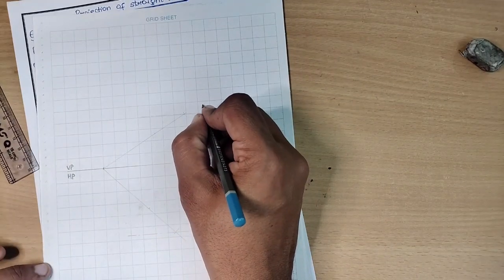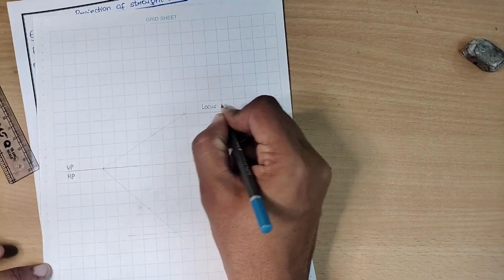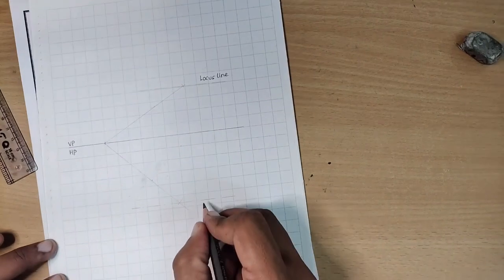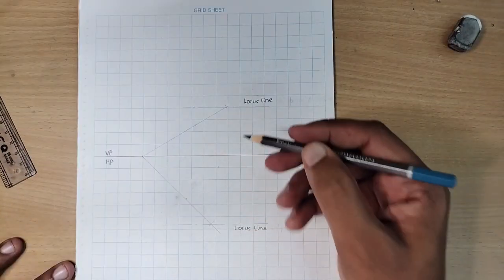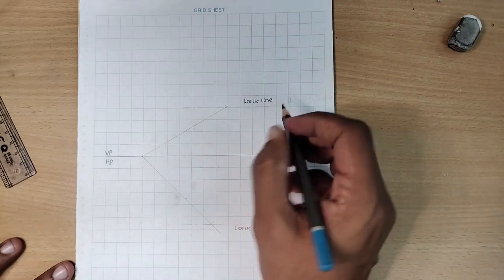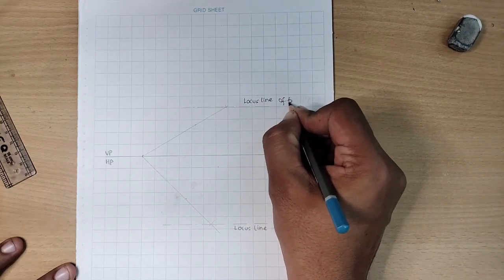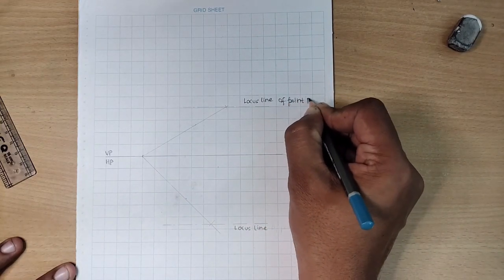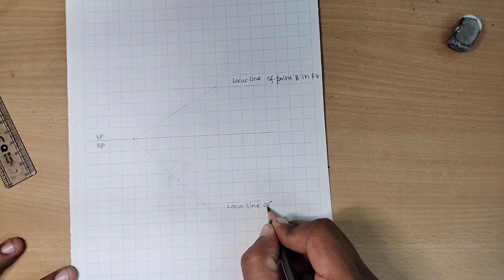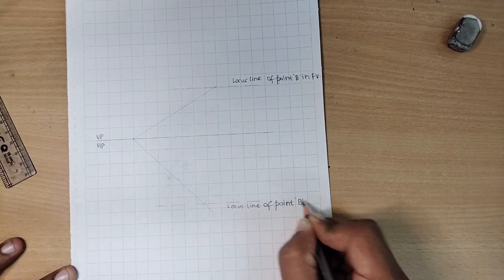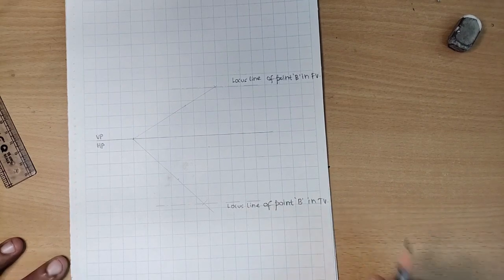So this is what we call the locus line. Similarly, this is also called the locus line. But how do we differentiate the two locus lines? This is the locus line of point B in the front view, and this is the locus line of point B in the top view.